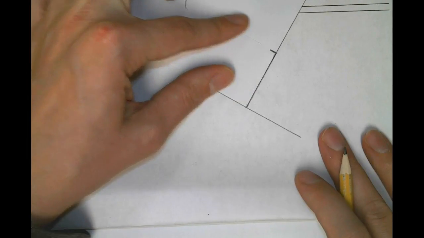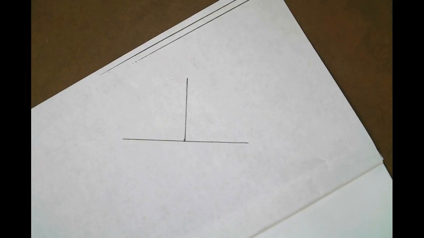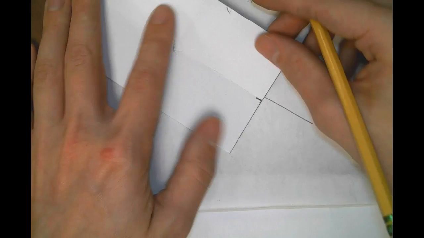And if we let go of this, if you look, that should be a 90-degree angle. That's a pretty good one. Because you need to try to get it straight. You could do that, but it wouldn't be perfectly straight.